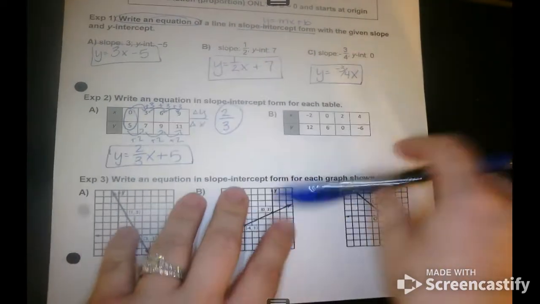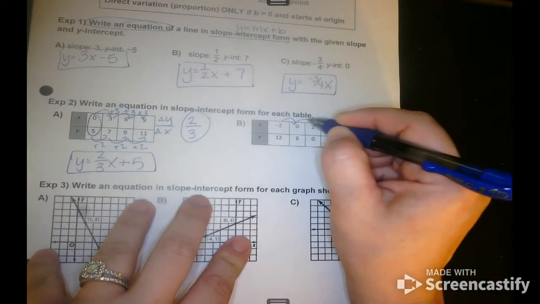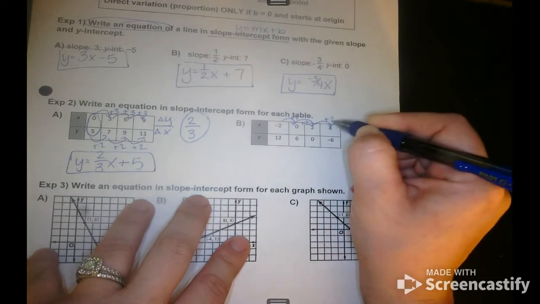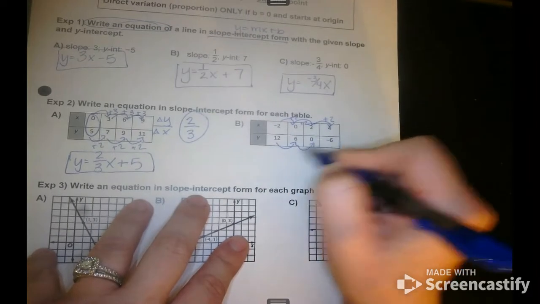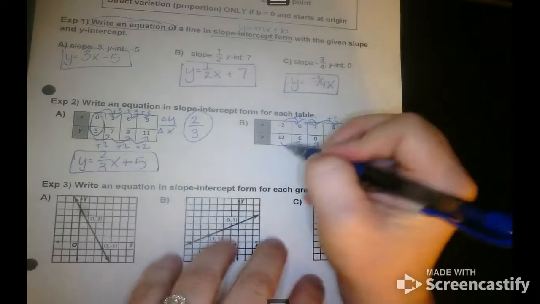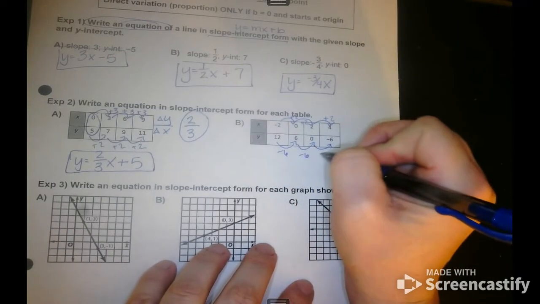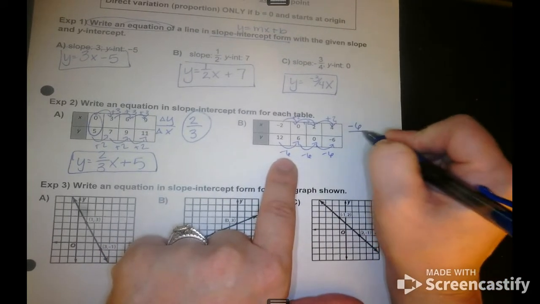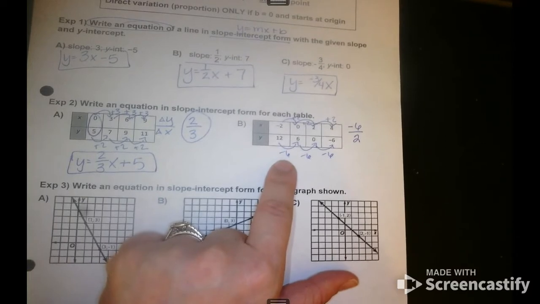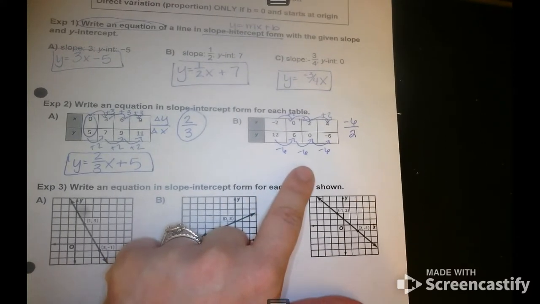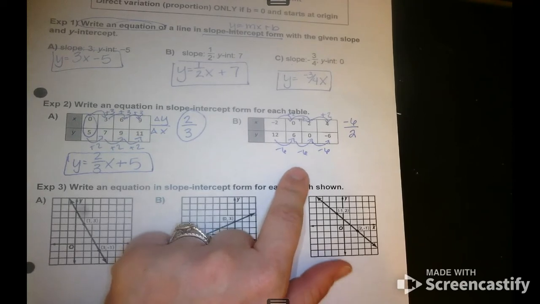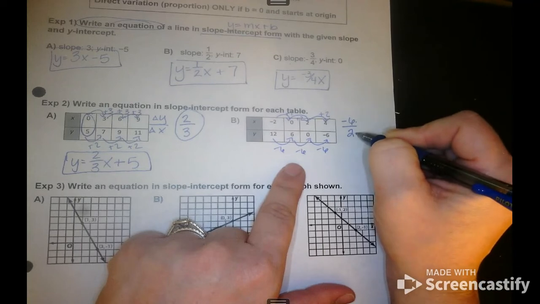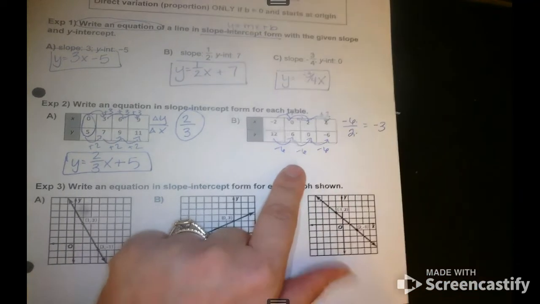All right, so this next one, I have to find my slope first. So what do I do from here to here? Plus 2, plus 2, plus 2. What is happening here? Is it adding 6? Subtracting 6. All right, so my y goes first, so negative 6 over 2. Can that be reduced? Yes. To what? Okay. What is 6 divided by 2? So it's just negative 3.